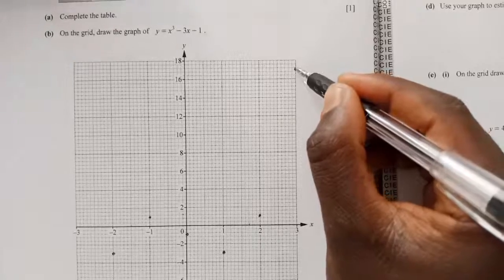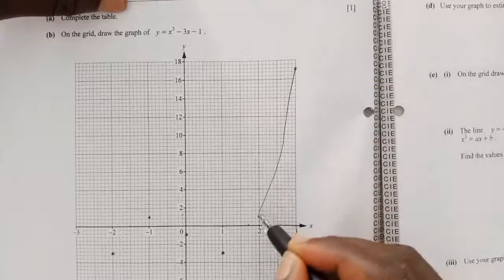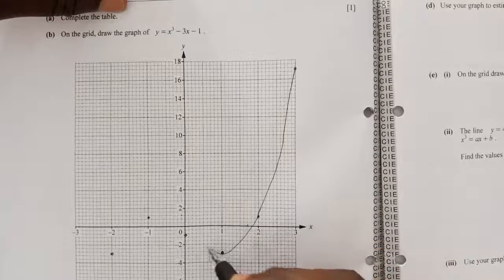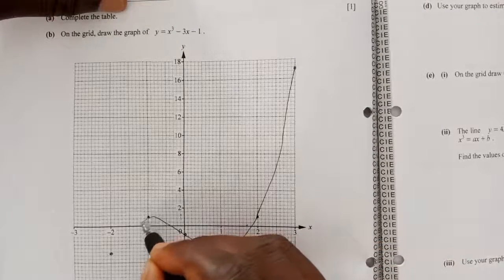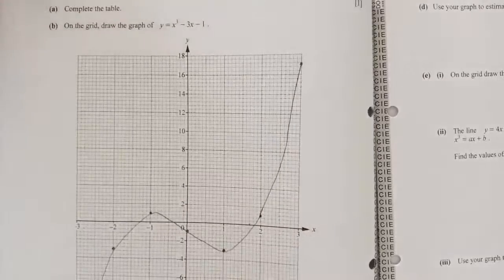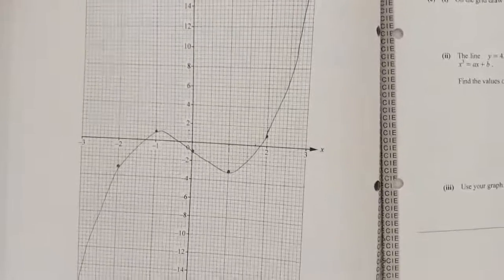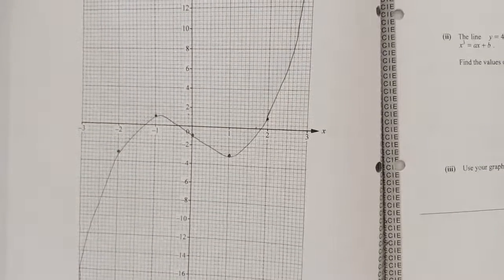So now you can join the points. I'm using a pen. You're not supposed to use a pen. You need to use a pencil. So this is how you do the graphing.